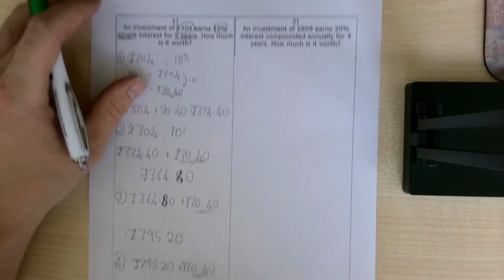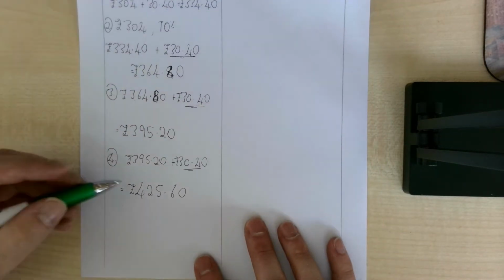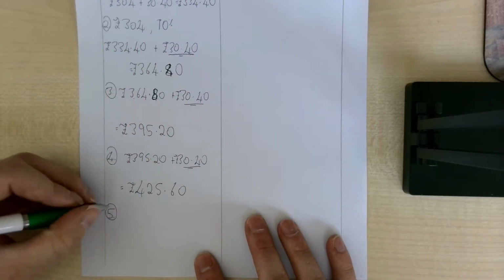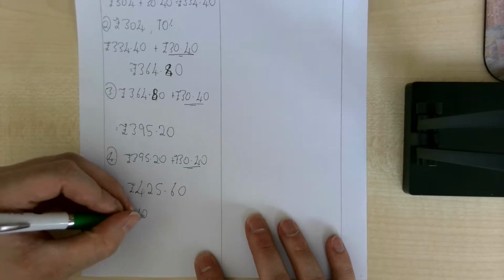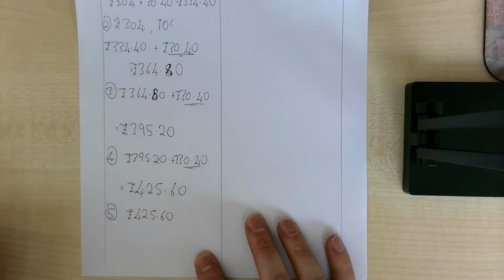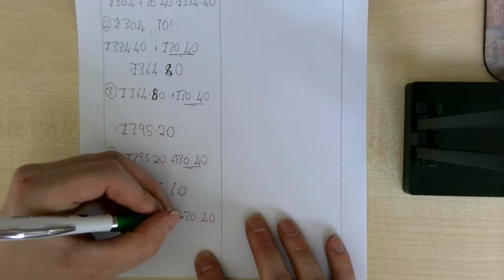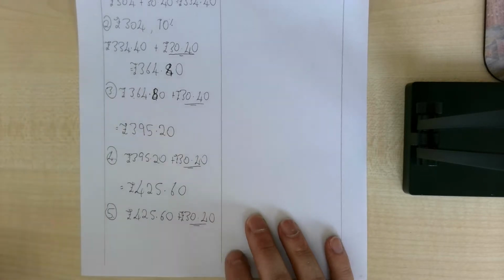And lastly, because if you go back to it, it did say for 5 years. So in the 5th year, we start off with £425.60. We add on the £30 and 40p, same amount every time.